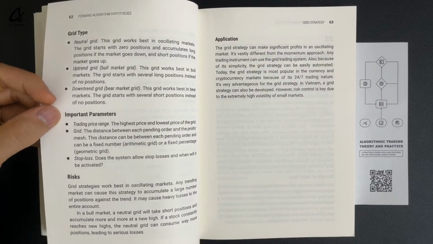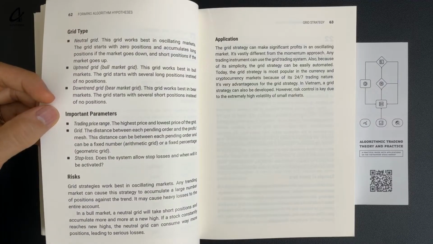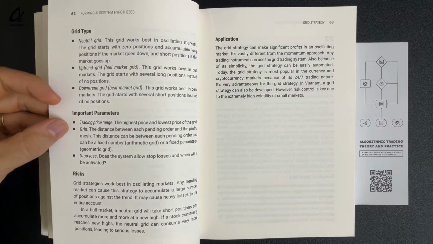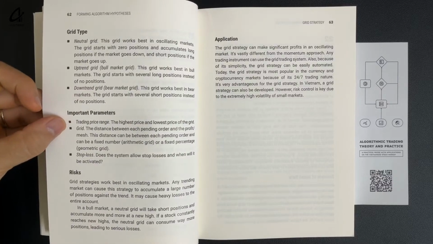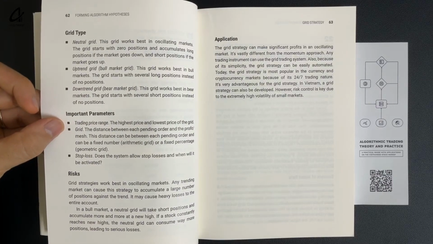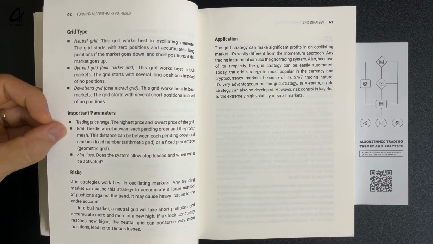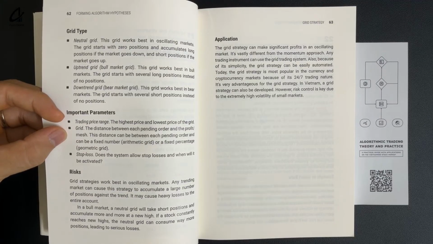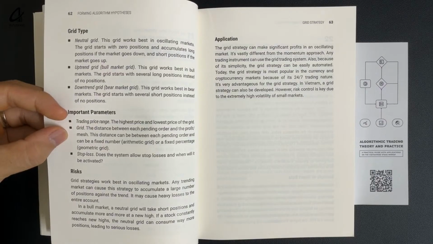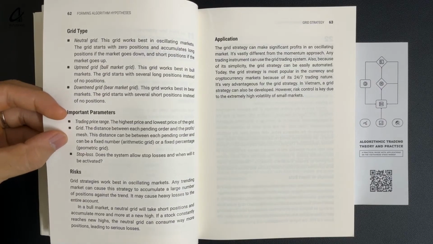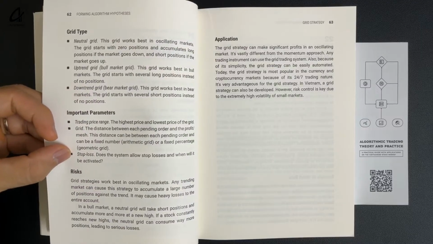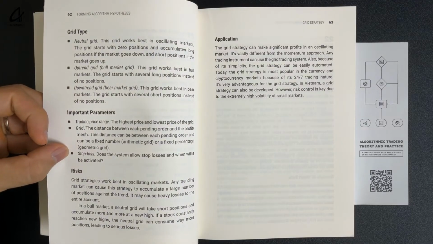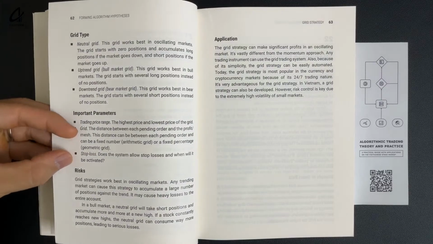So now let's go over the important parameters. First, the trading price range: the highest price and lowest price of the grid. Then the grid: the distance between each pending order and the profit mesh. The distance between each pending order can be a fixed number, an arithmetic grid, or a fixed percentage, a geometric grid. Then stop loss: does the system allow stop losses, and when will it be activated?